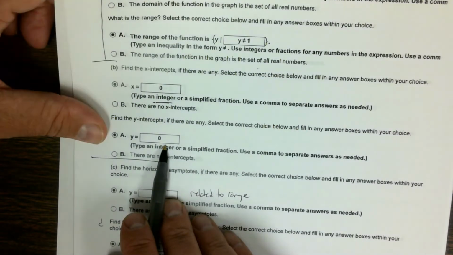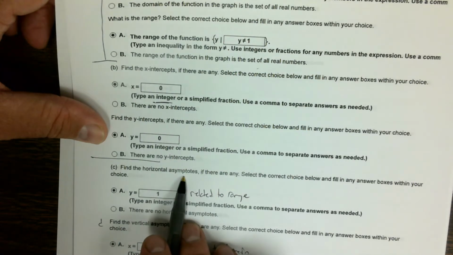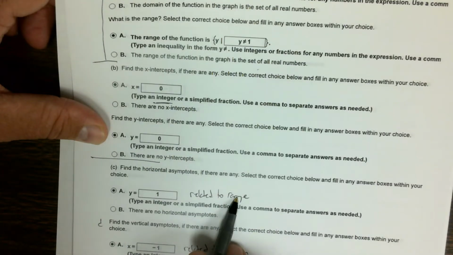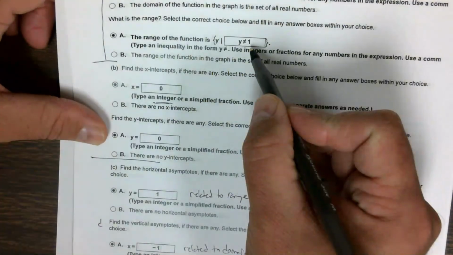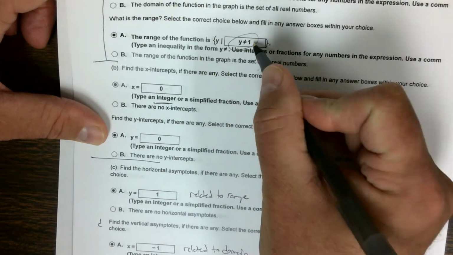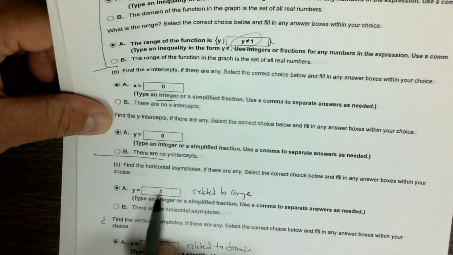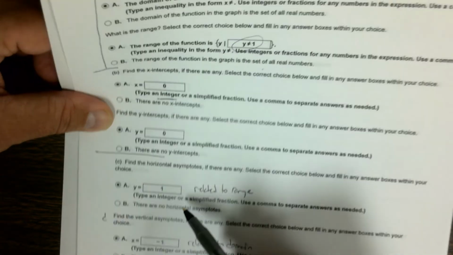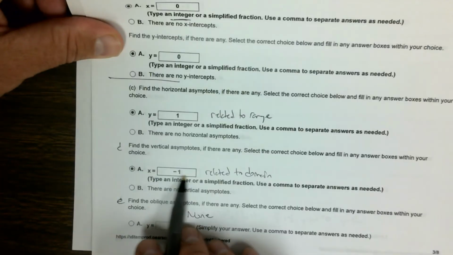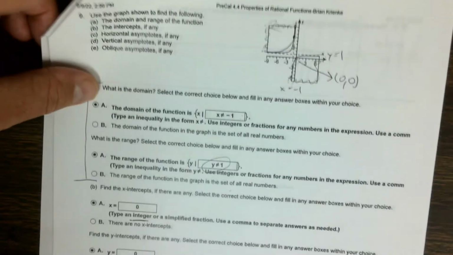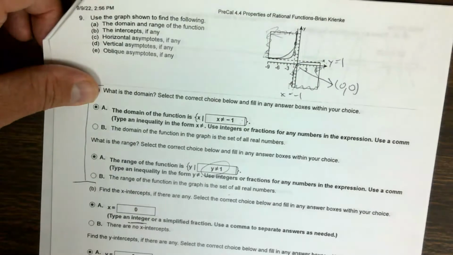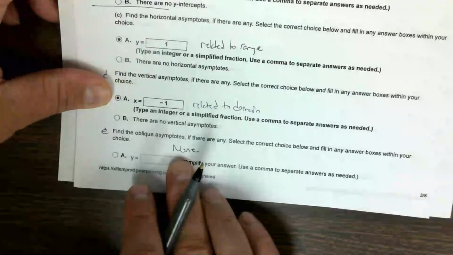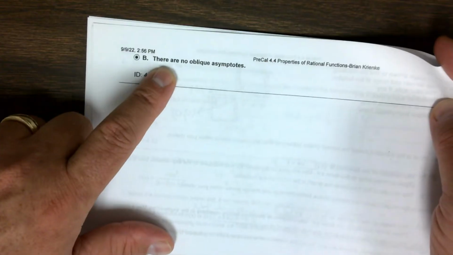Now your next part is, they say find the horizontal asymptote, and I said over here as a note, it's related to the range. So the range part said y not 1, and so the horizontal asymptote is y equal 1. In the same way, the vertical asymptote says x equal -1, and I say related to domain. So this is x not -1. So again, those are related, and there are no slant asymptotes or oblique on that problem, because if you have a horizontal, you're not going to have an oblique. So that's why you would choose that there's no oblique asymptote for that one.